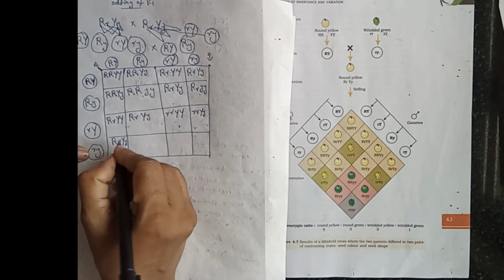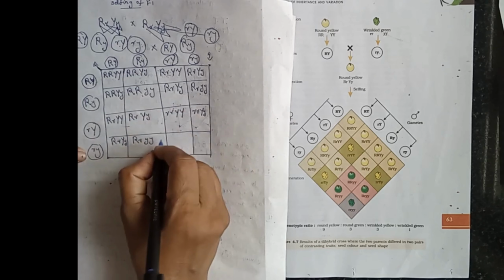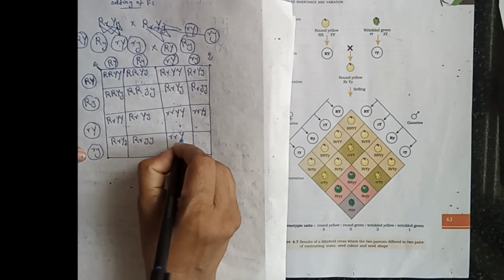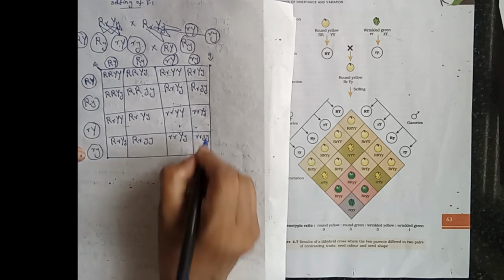Next: capital R small r capital Y small y, capital R small r small y small y, small r small r capital Y small y, last small r small r small y small y.